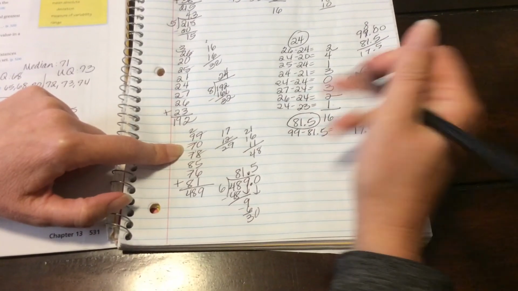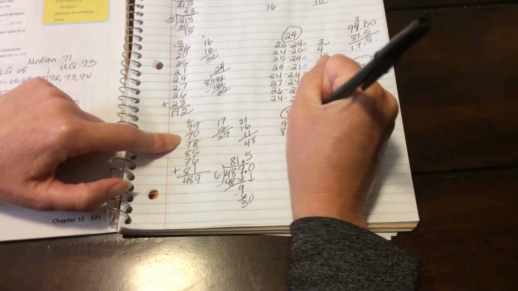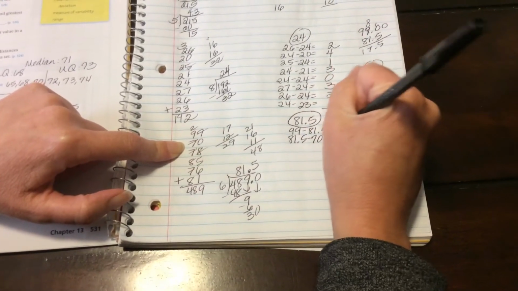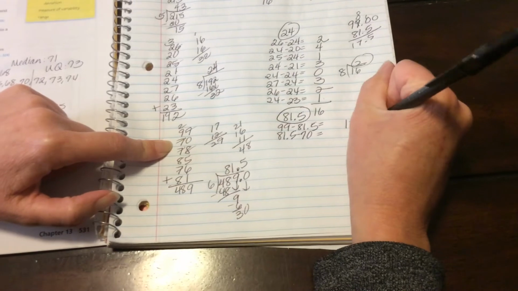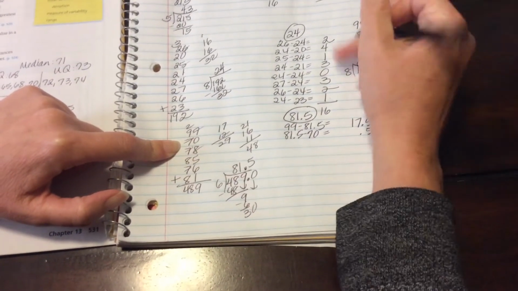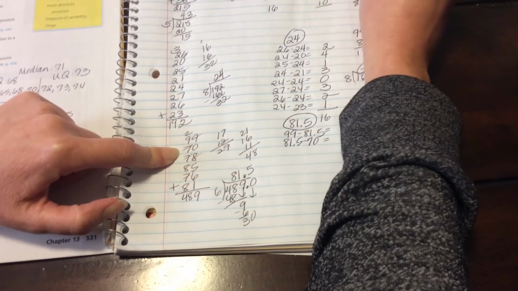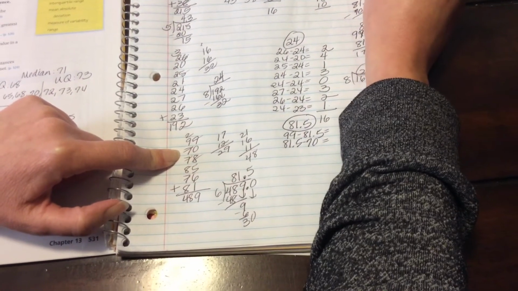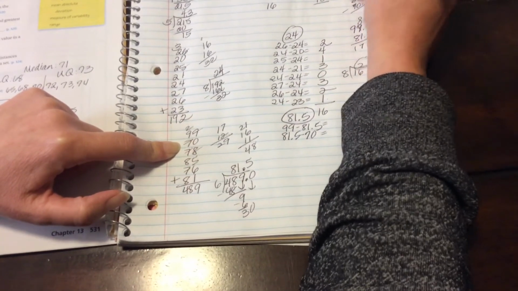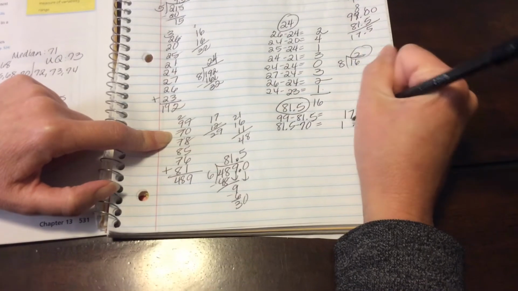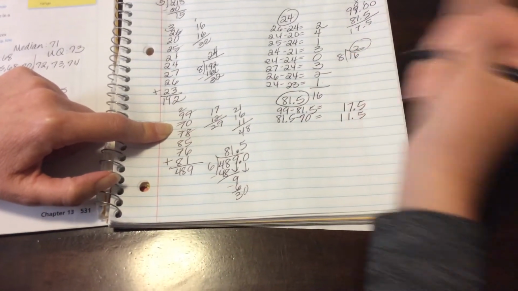My next number was 70. So I have 81 and 5/10 minus 70. So just make sure you line up your decimals. That'd be 11 and a half.